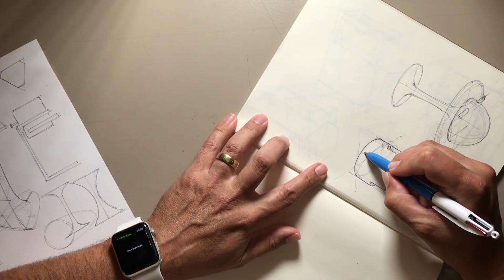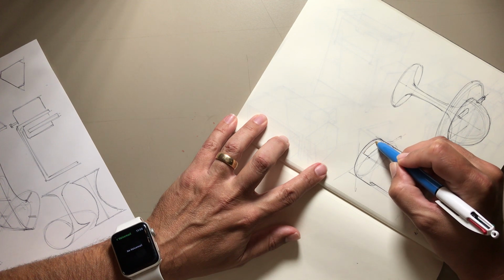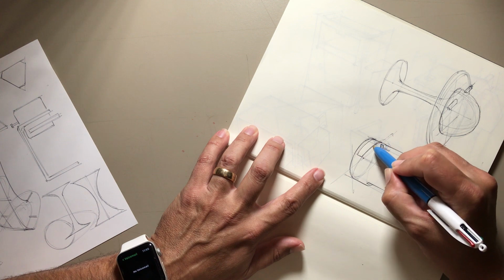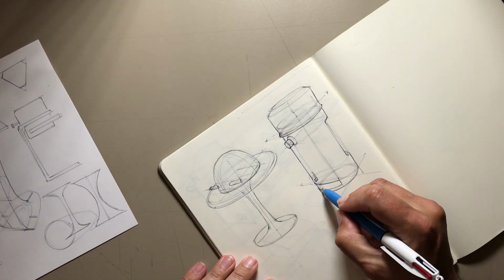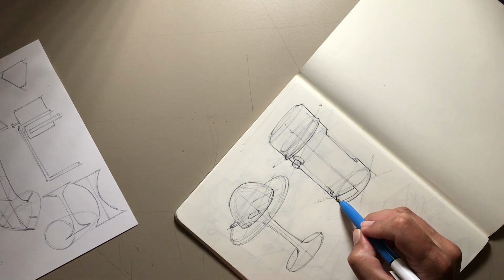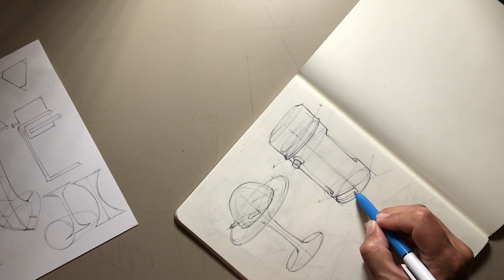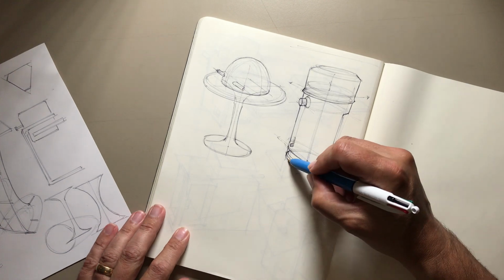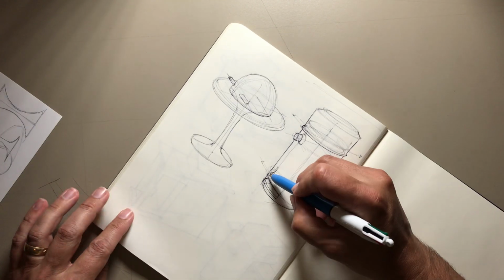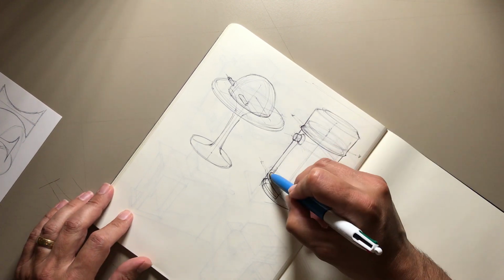Come around. So this is the reveal for that tank. And then this rolls back around, and my foot pedal is somewhere in here. And here again, I can use the power of the contour or section line to define what's happening in that area.